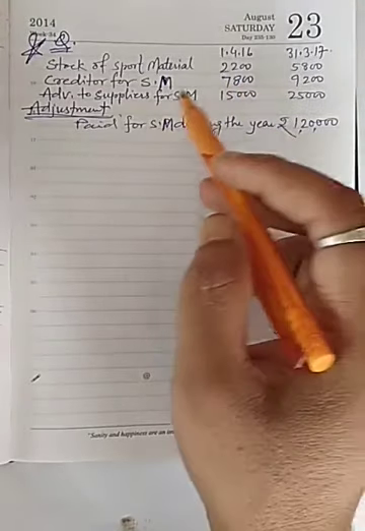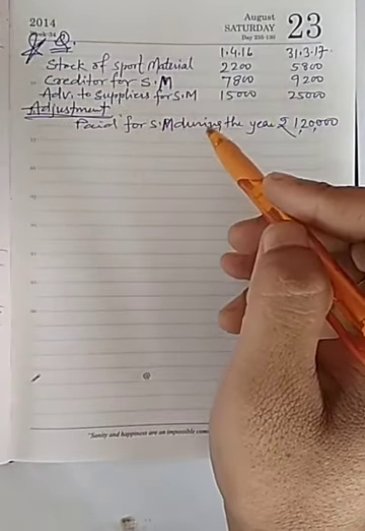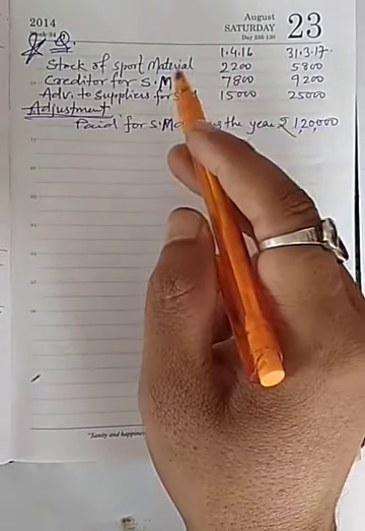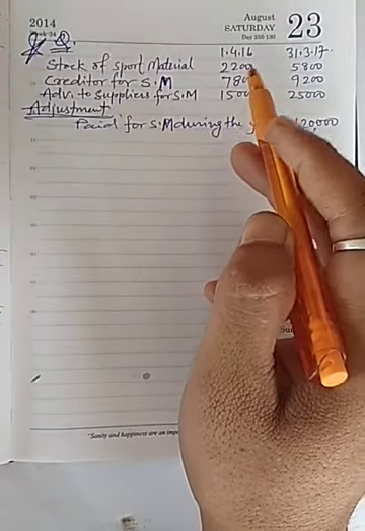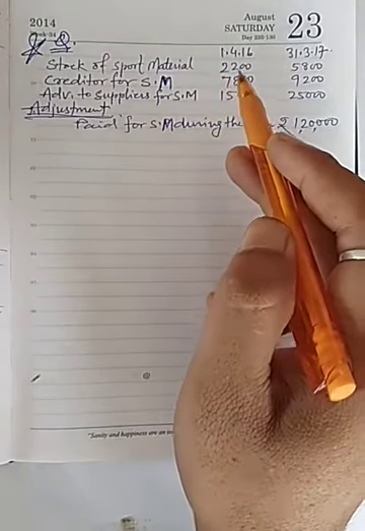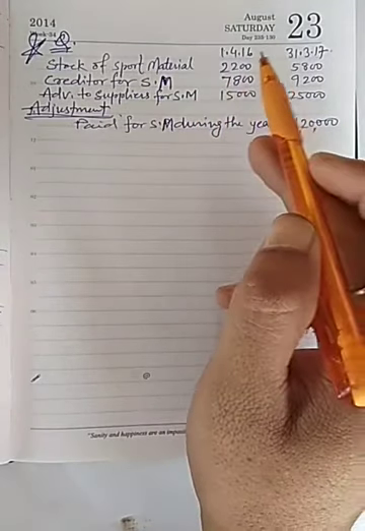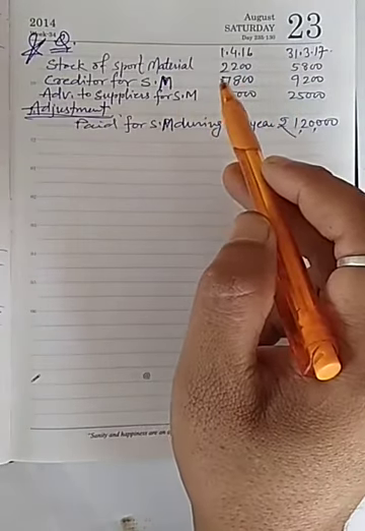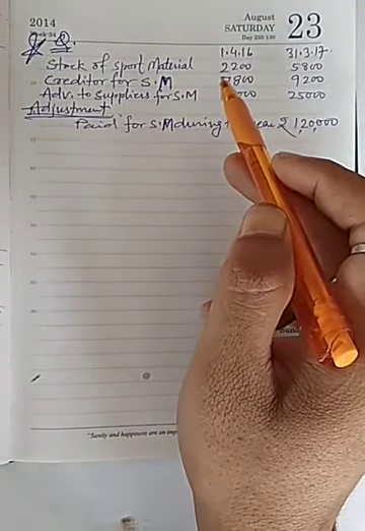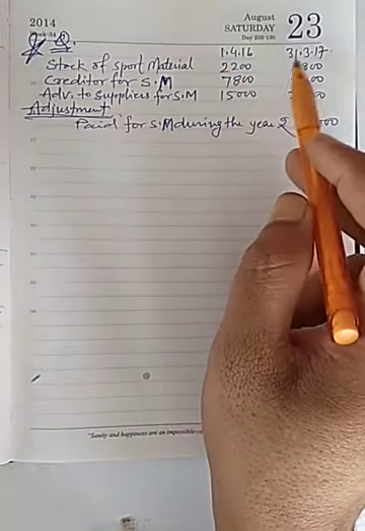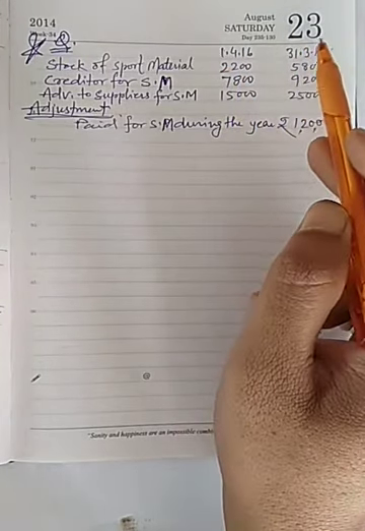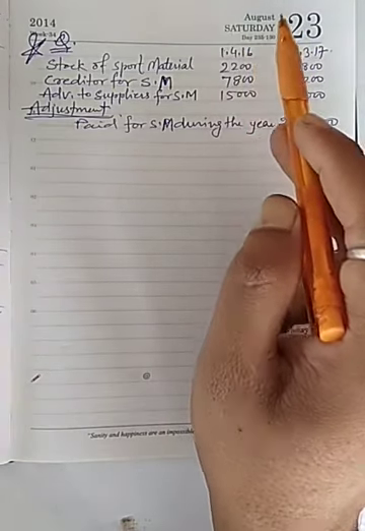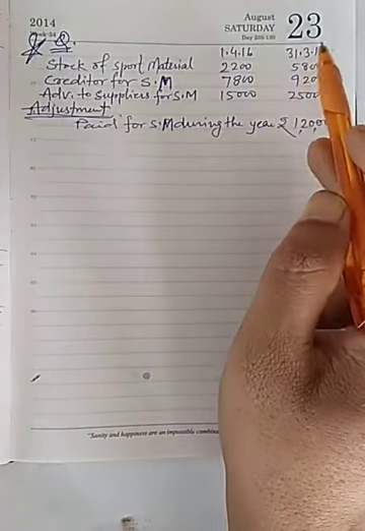Now suppose this is the question. The question says, from the following information of a not-for-profit organization, show the sport material item in the income and expenditure account for the year ended 31st March 2017 and the balance sheet as at 31st March 2016 and 31st March 2017.